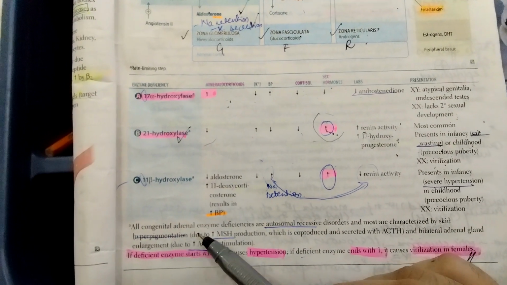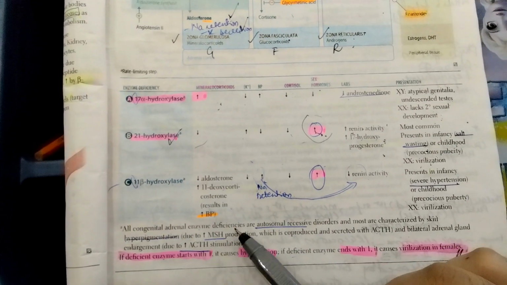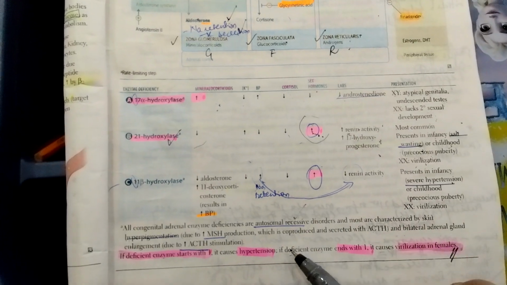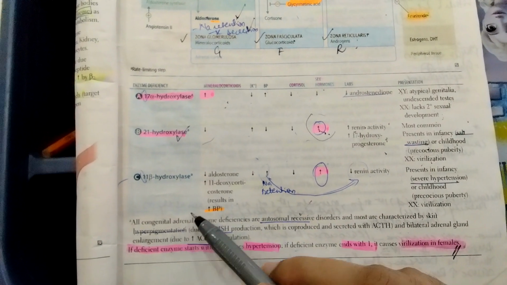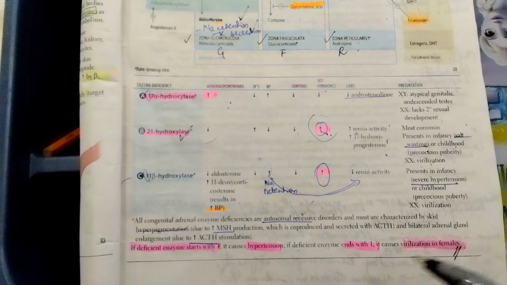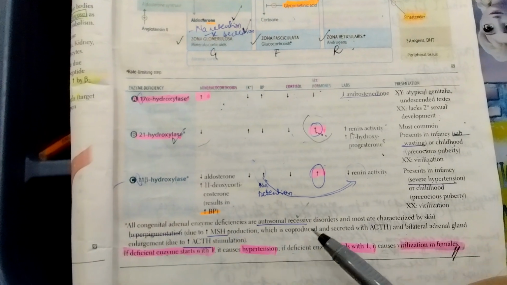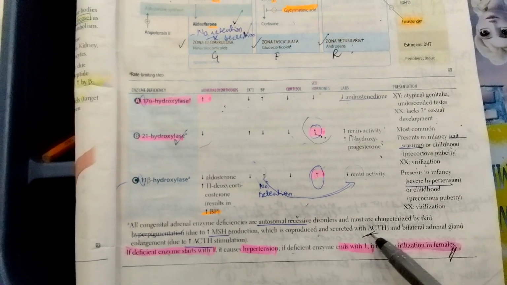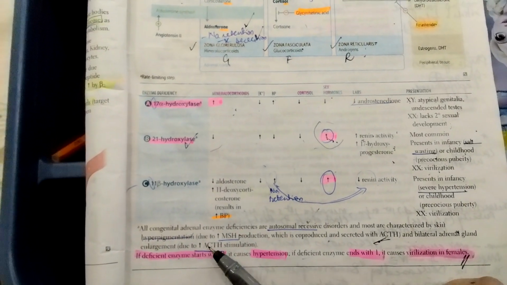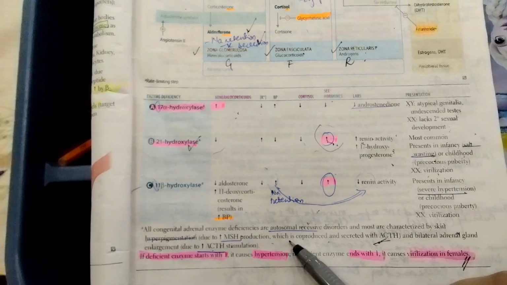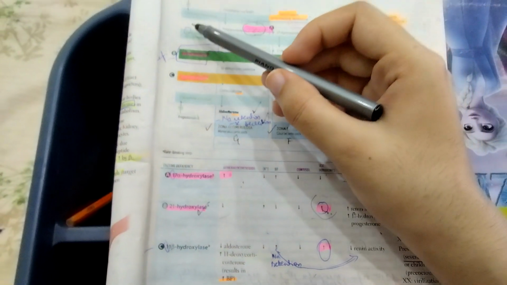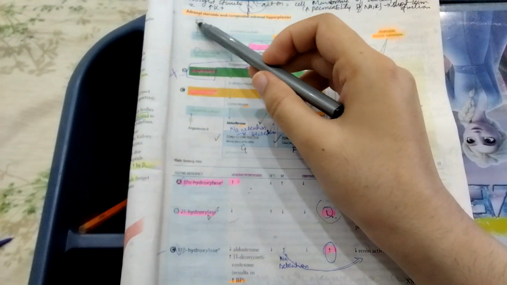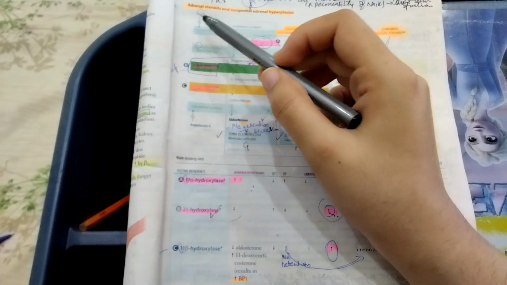You need to remember one thing, that all these congenital adrenal enzyme deficiencies are autosomal recessive, and are characterized by skin hyperpigmentation due to increased MSH production, that is melanocyte stimulating hormone, which is also produced when there is more ACTH, and bilateral adrenal gland enlargement would be there due to this more ACTH stimulation, right? Remember that at the top of this, I told you that this whole thing is stimulated by ACTH, right?